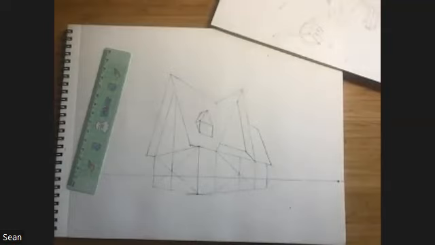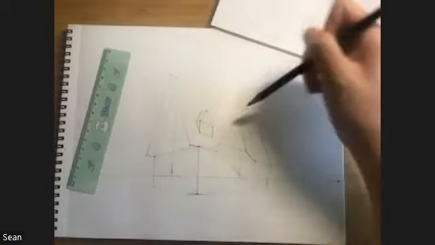We can do that at home though, can't we? Yeah, you can do that. You can make the lines sharper and darker.